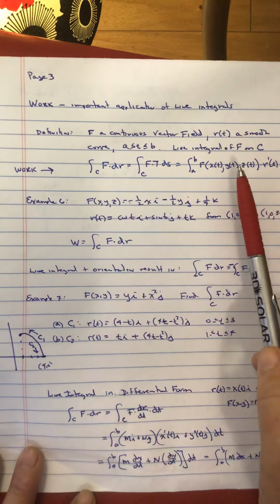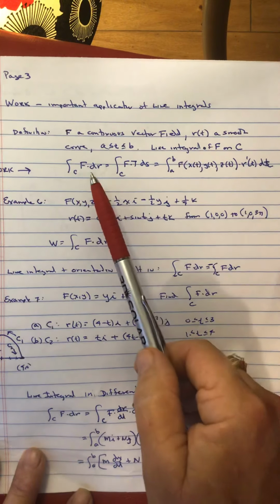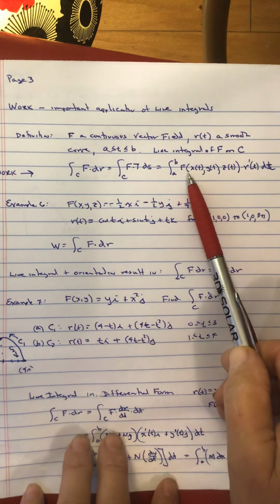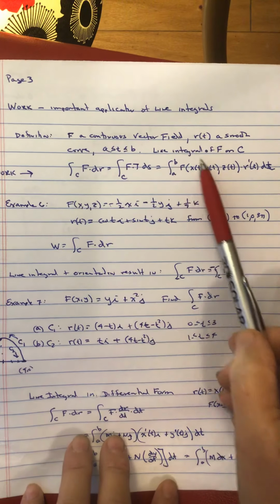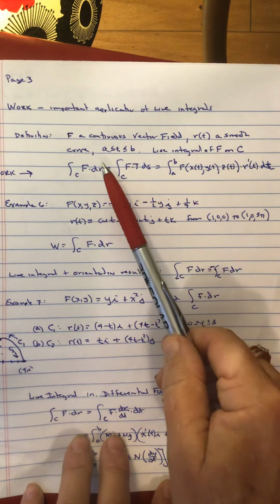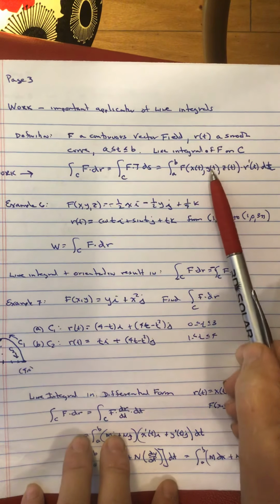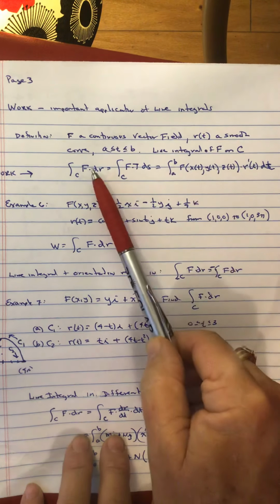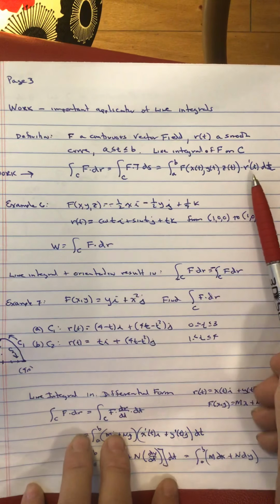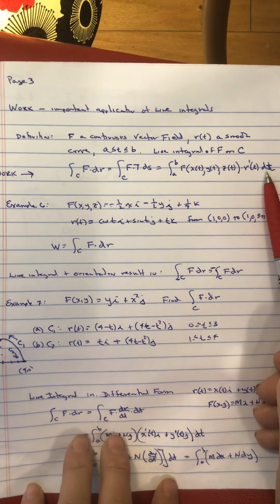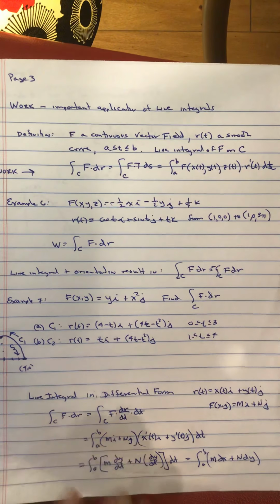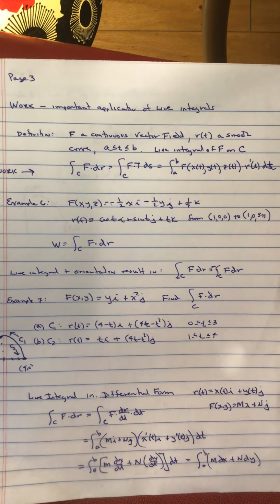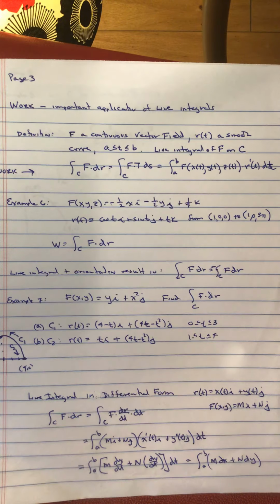Right? So work, again, I can't evaluate that directly. So what do I have to do? I have to substitute. If this is a vector field in x, y, and z, I need to have my curve. I need to substitute x of t, y of t, z of t, allow the function to work on it, dot with the derivative, r prime dt, from a to b, and that would be how we figure out the work that is done. That's how we figure out what work is done.